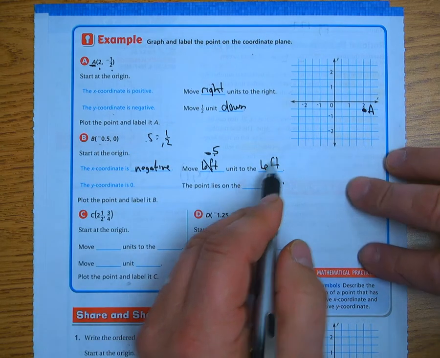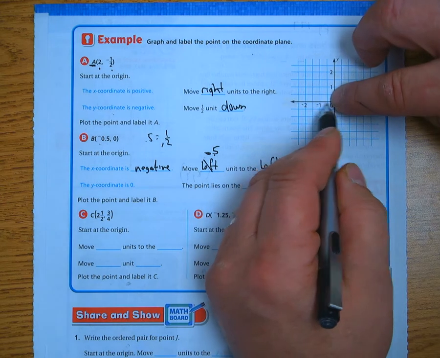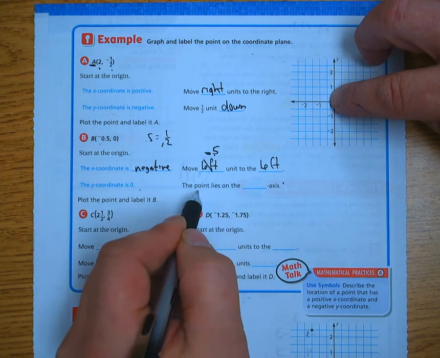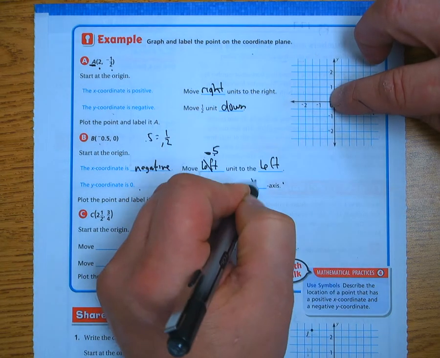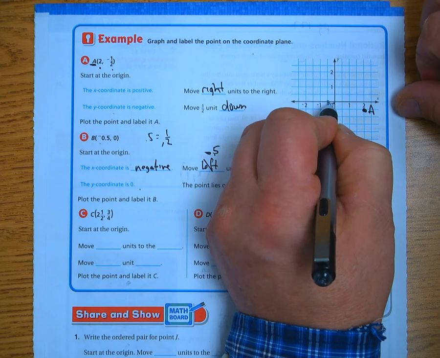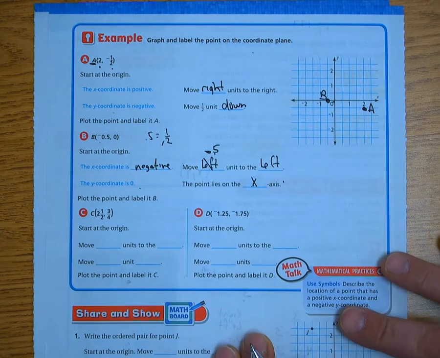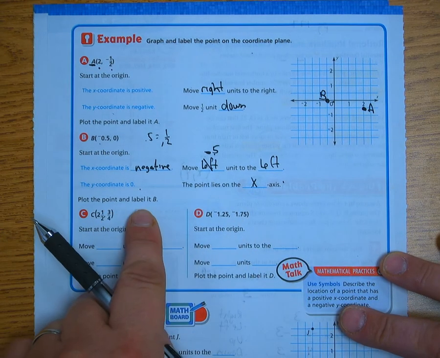So I start here and I'm going to go to the left 0.5. That's half the distance. The y coordinate is 0, which tells me the point lies on the x-axis. It lies right here. And that's labeled B. It's on the x-axis.